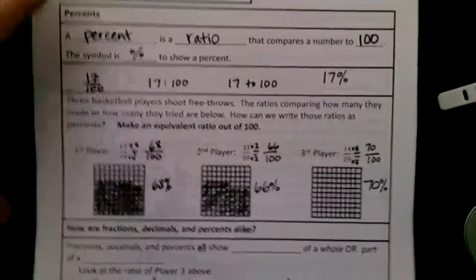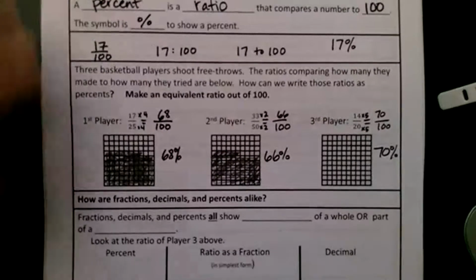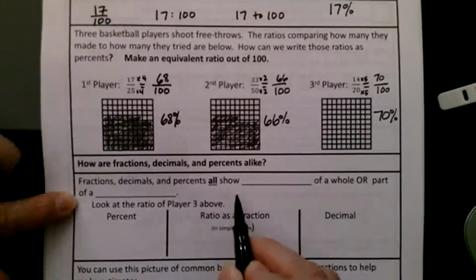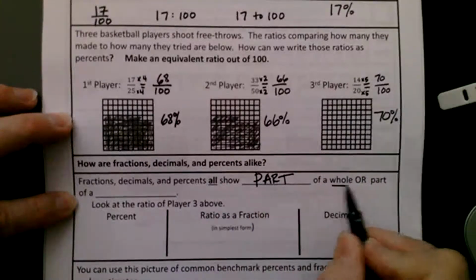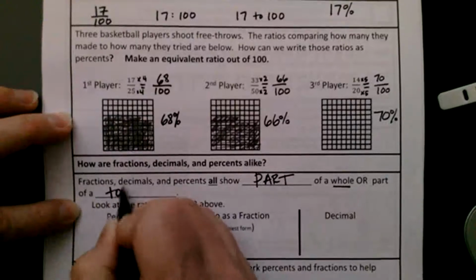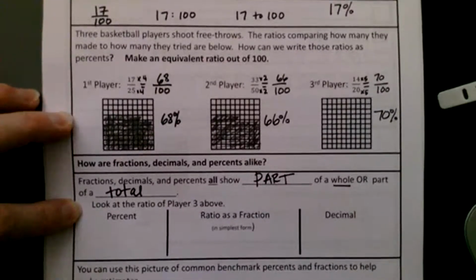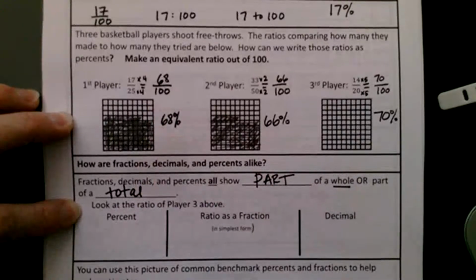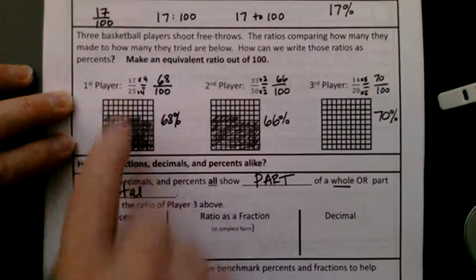Okay, so how are fractions, decimals, and percents alike? Well, they all do the same thing. Basically, fractions, decimals, and percents all show part of a whole or part of a total. So a fraction, a decimal, and a percent all tell you a part of something, okay? A percent tells you a part out of 100, all right? The ratio told you 17 out of 25.